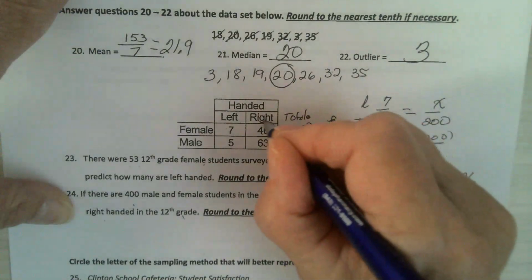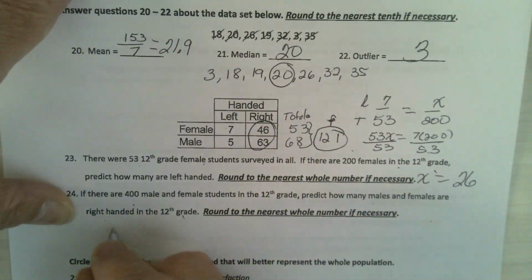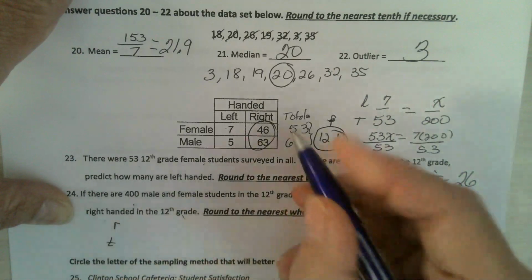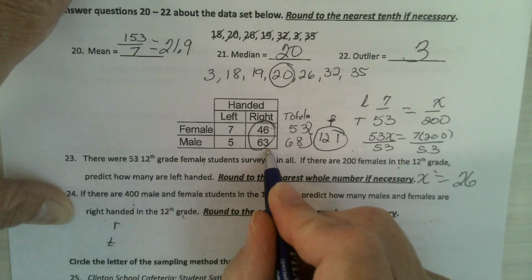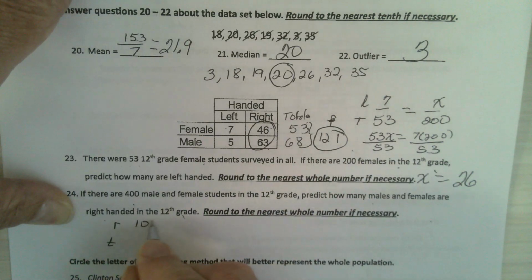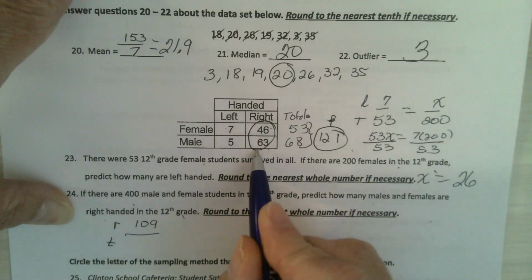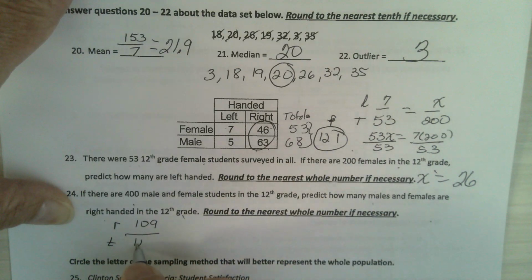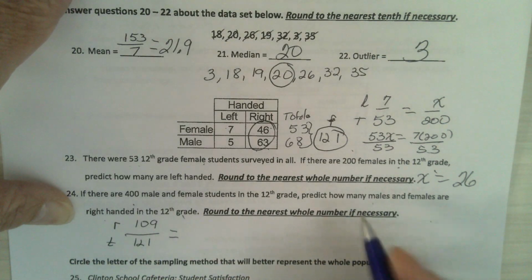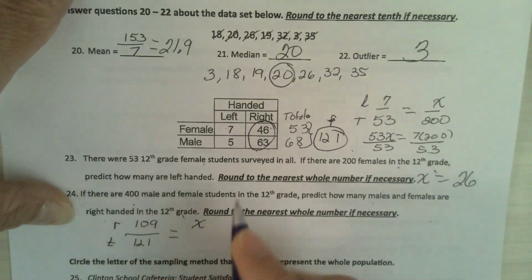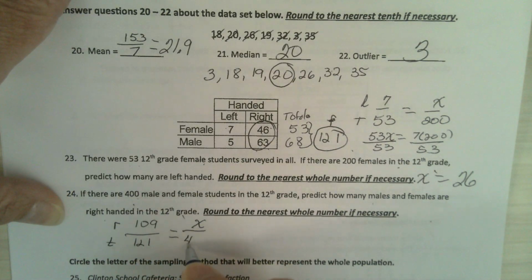Okay, so if there are 400 male and female students in 12th grade, predict how many males and females are right-handed. So here, out of 121, right hand total, 46 plus 63 gives you 109. And how many was the total? Out of 121. So they want to know how many would be right-handed if you have a total of 400 people.